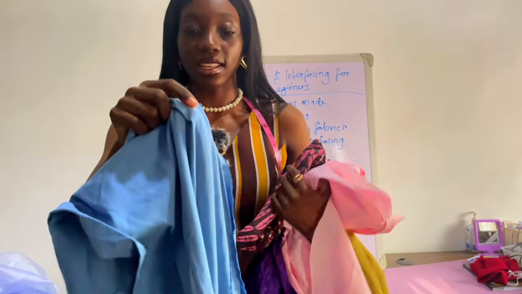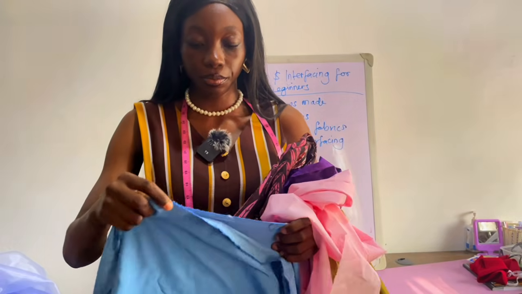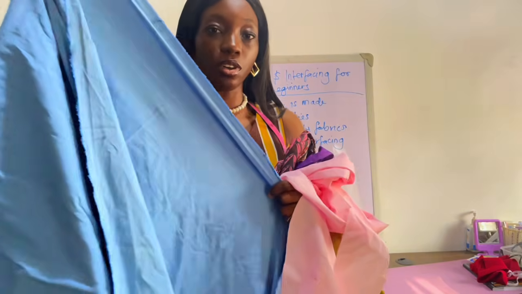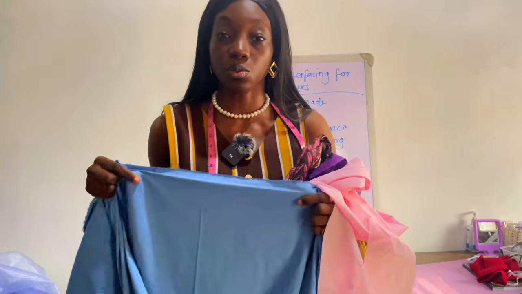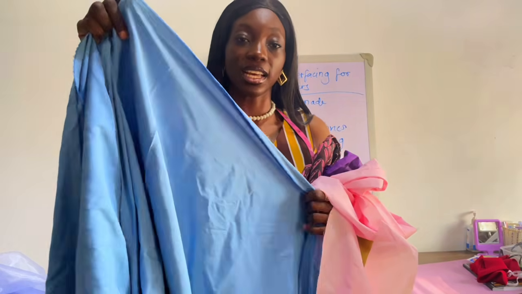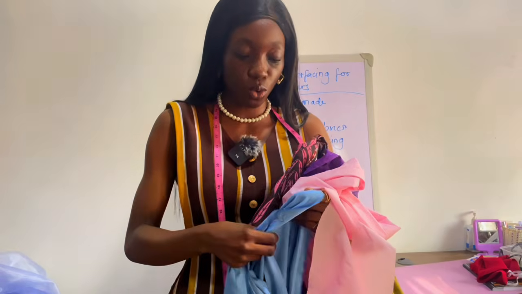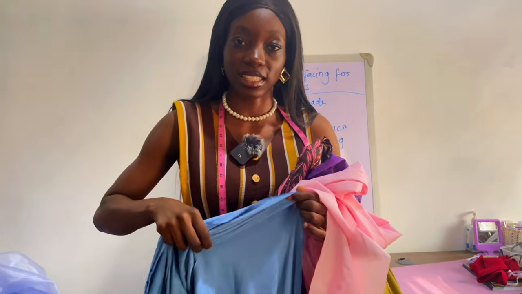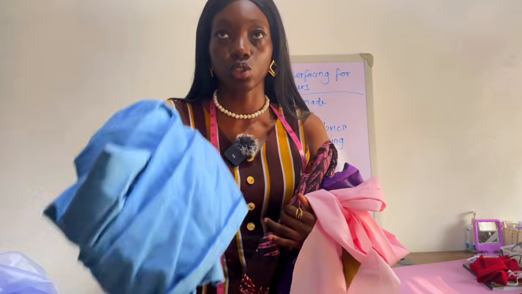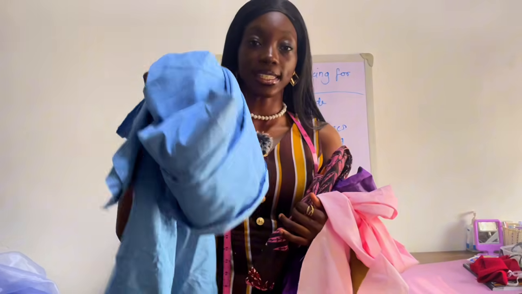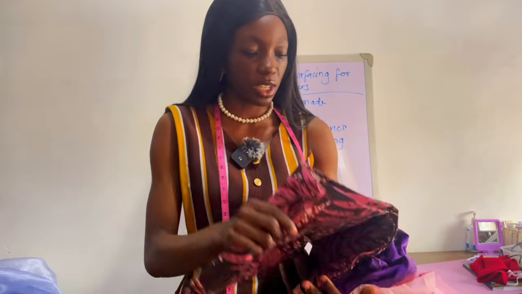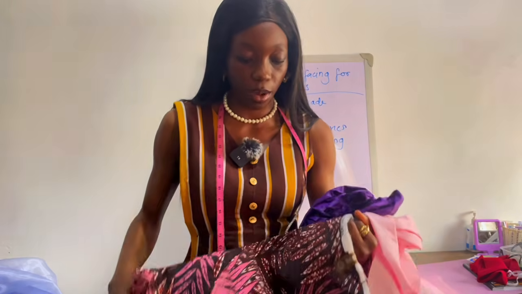Now, this is an example of a cotton linen because it has a little bit of stretch on one side of the grain line, on one side of the bias. It has a very small stretch, but it's not so bad that it would ruin your work. You just need to know how to work on the sides that have the stretch. So you have to be taking note of the sides that have stretch so I can properly work with it.